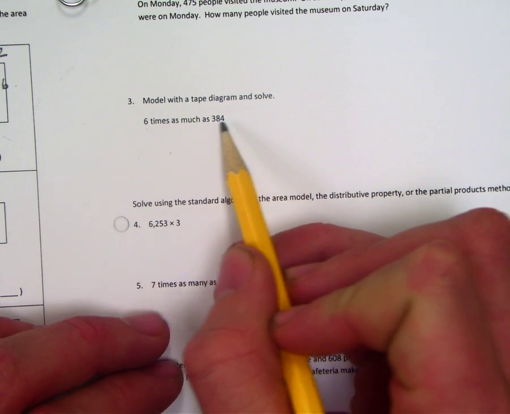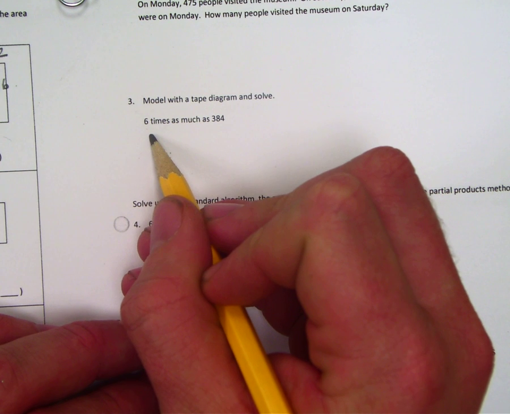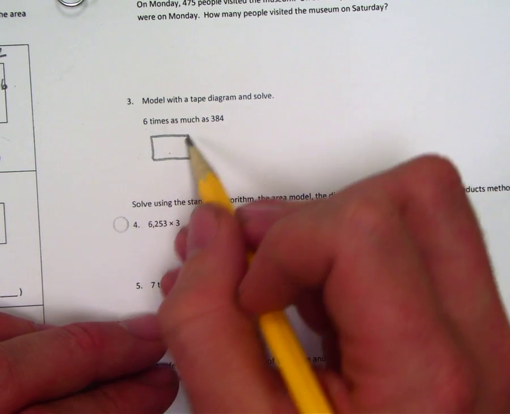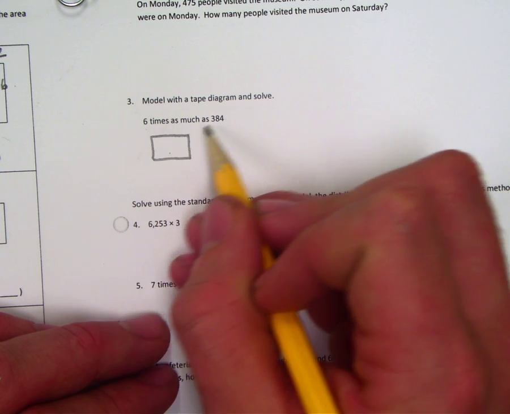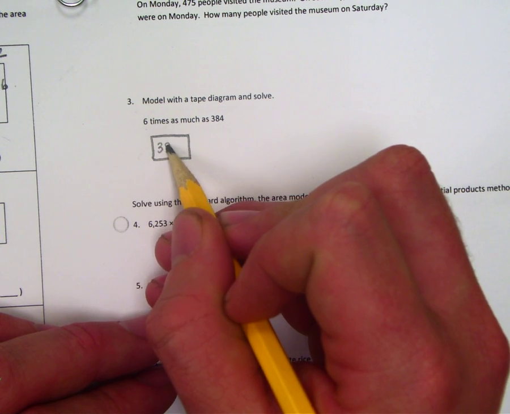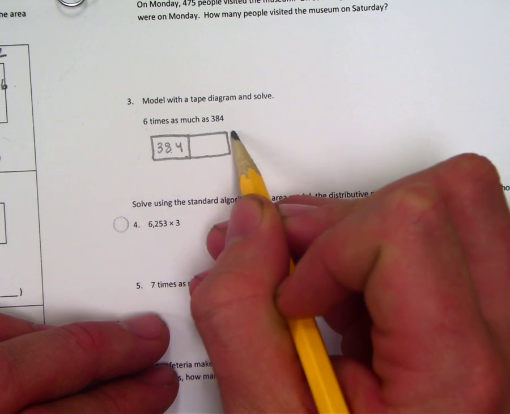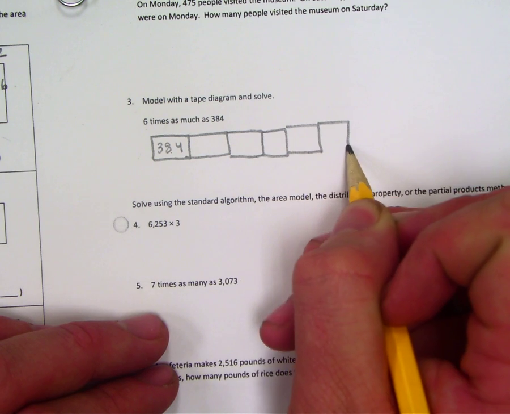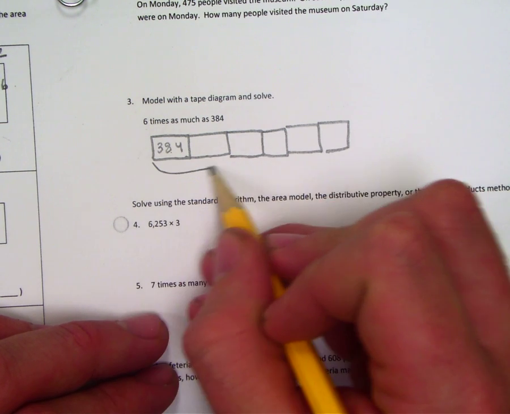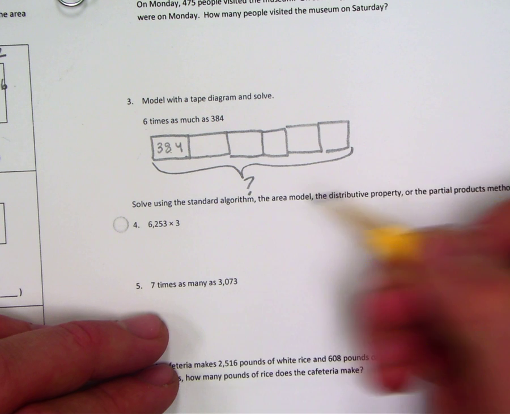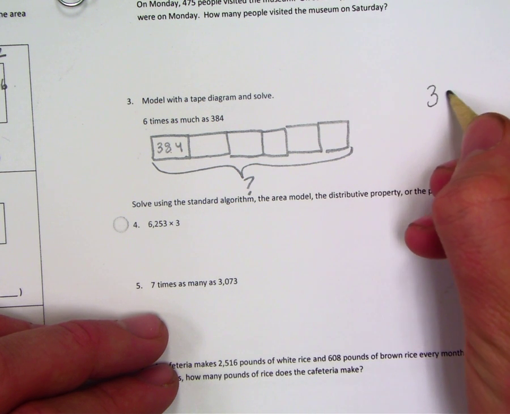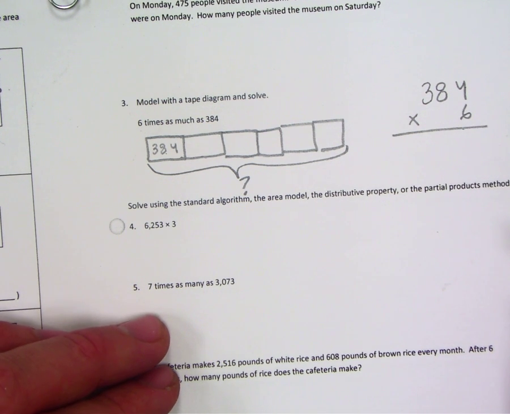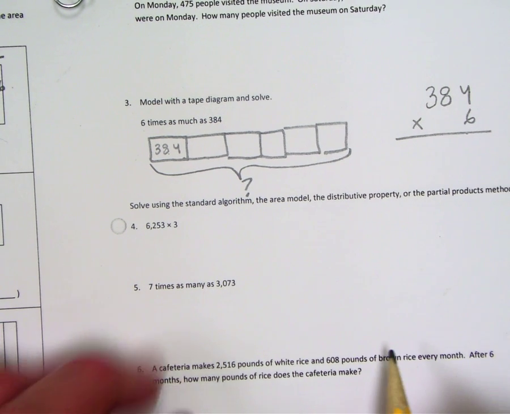So it says 6 times as much as 384. So when we do a tape diagram, we're going to have one piece, and we're going to draw 6 groups of that because it says 6 times as much. Each group is 384, so we're going to draw each of those. So we have 2, 3, 4, 5, and 6. And there are 3 of them, and our goal is to find the unknown, which is the whole. So to calculate this, we do 384 times 6, and the students can choose any method to solve that. They can do the partial products or they can do the standard algorithm.